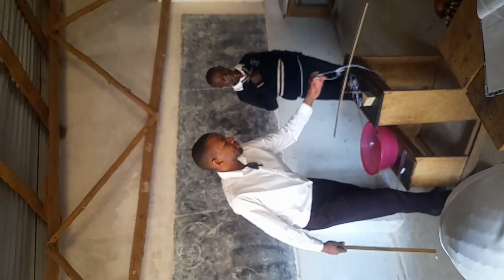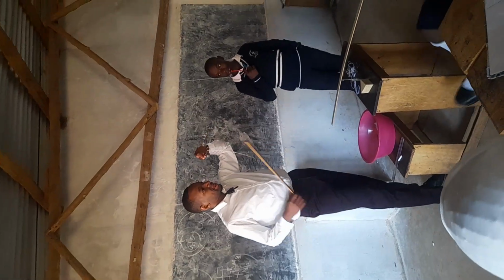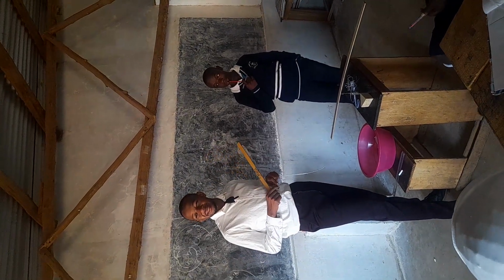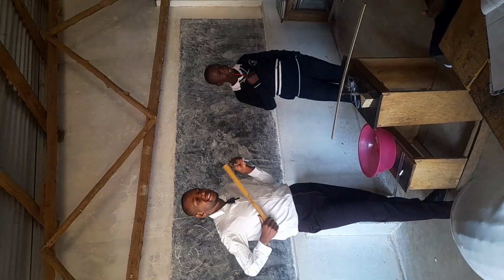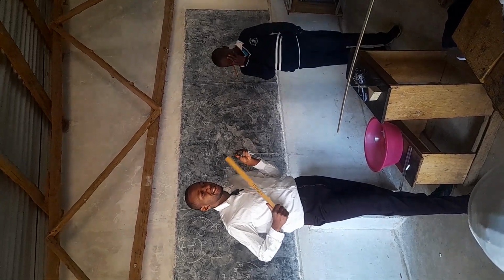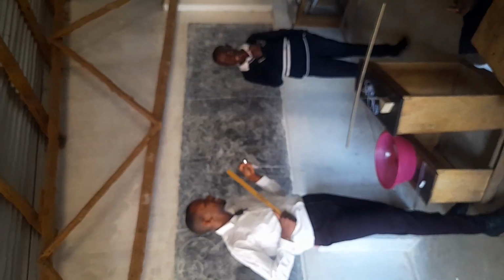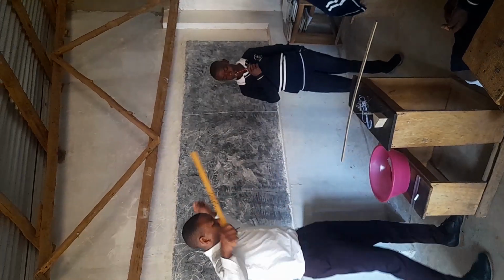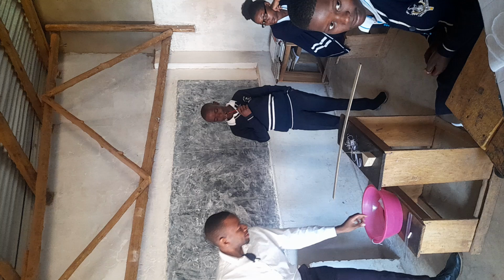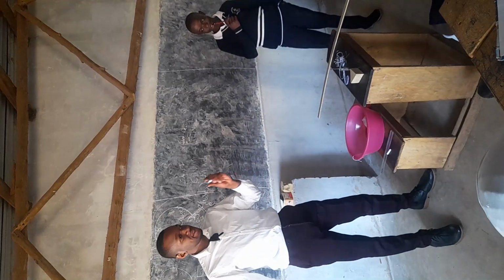You see this thing? It's called the what? The mass. But what's the definition of the word mass? This is just the what? Okay, which material is this? Sorry. Which material is this?